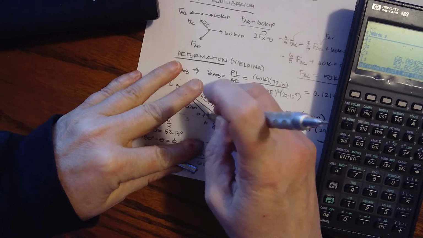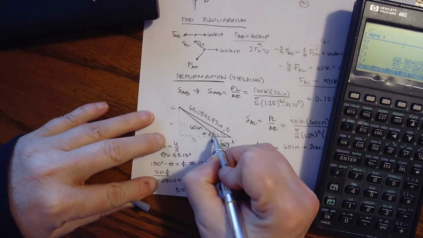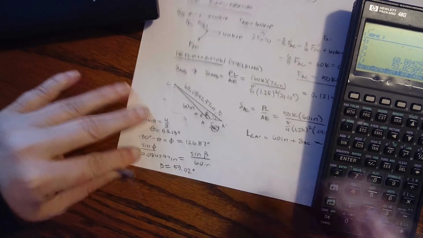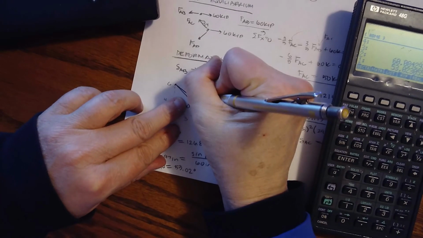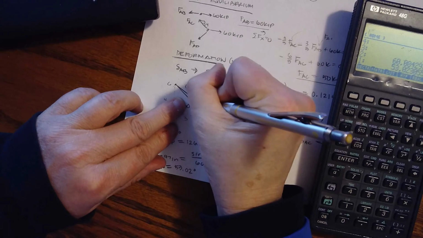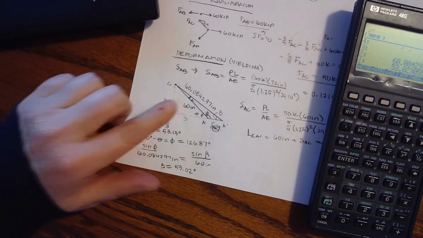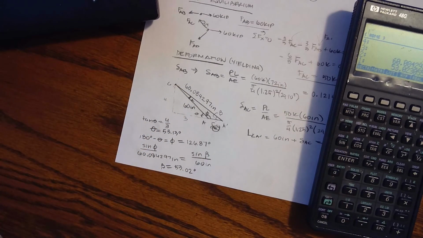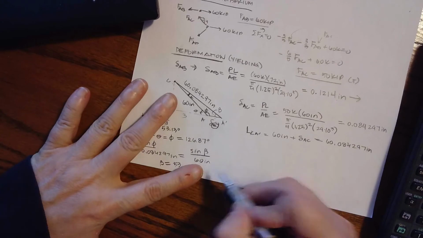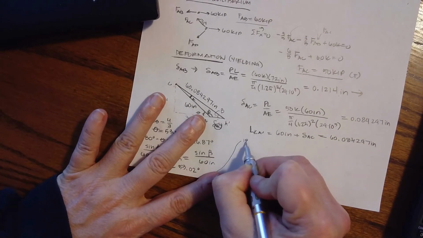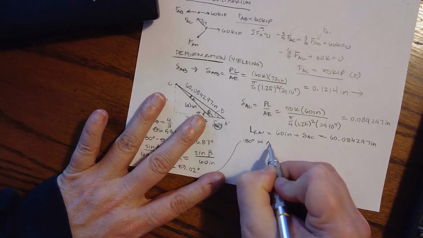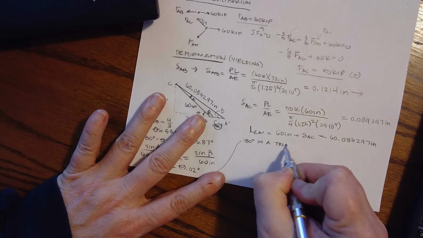Now if I know that beta is 53.02 degrees, and I know this angle phi, which is kind of hard to see, but let's redo it, angle phi, can I calculate this angle right here, which we can call alpha? How can I calculate alpha? Well, how many degrees are in a triangle? I know there are 180 degrees in a triangle.